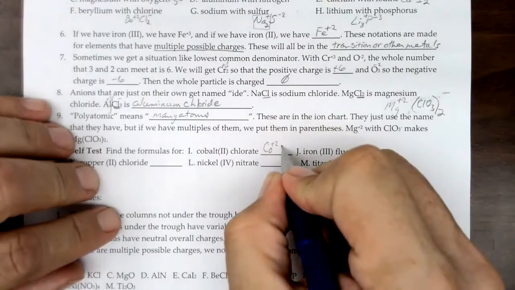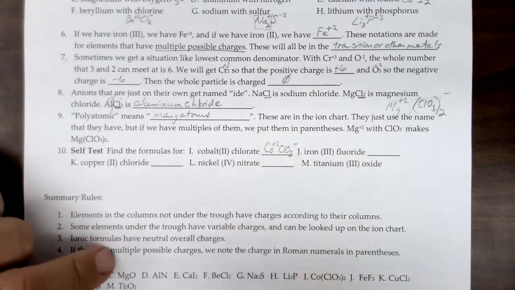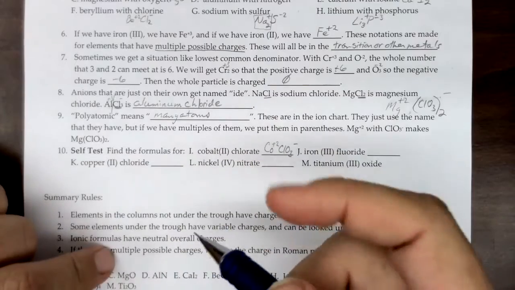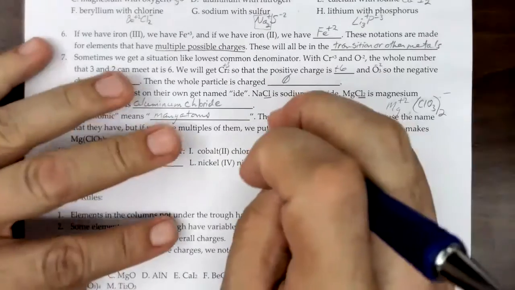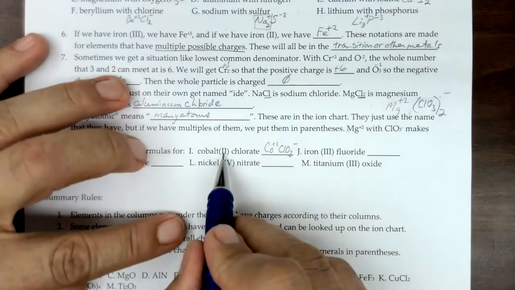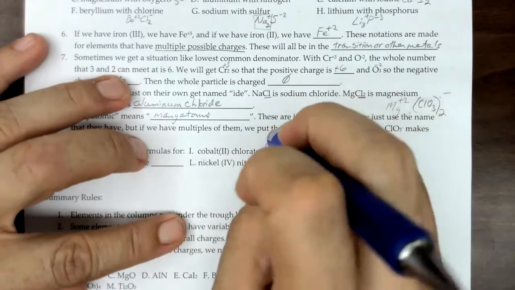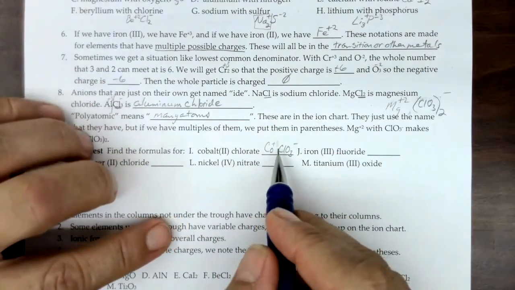So ClO3 -1, except it has to add to 0 when we get done. Now, again, I'm going to do this wrong. I have kids say, oh, well, fine. Look, it's +1. That's not how it works. We said cobalt that is +2. That is officially cheating and wrong because that's not what you have. You don't have cobalt +1.